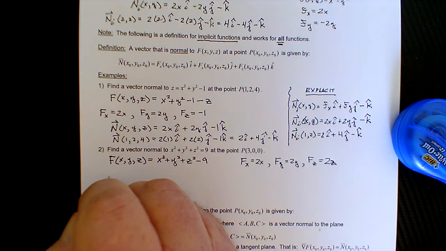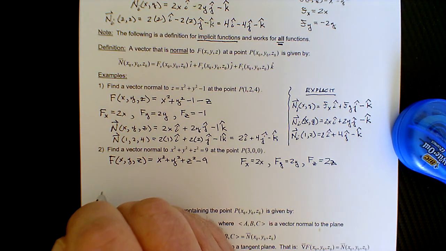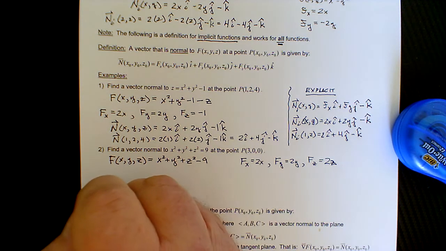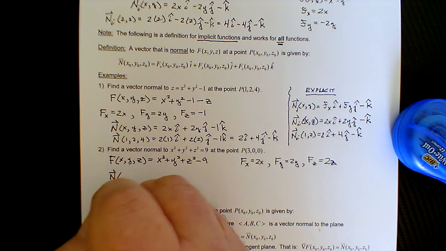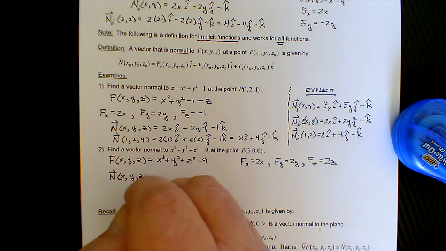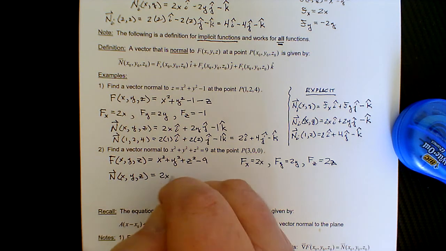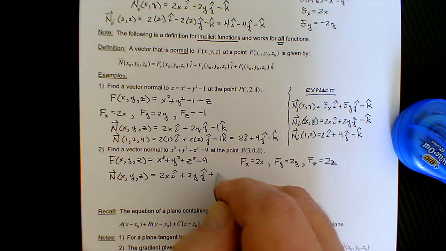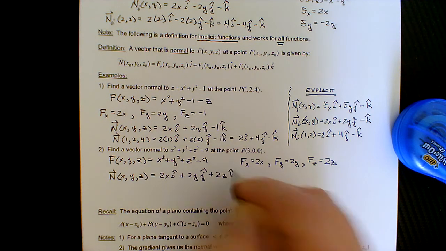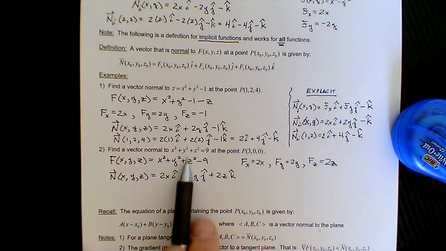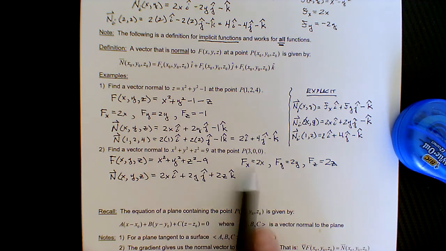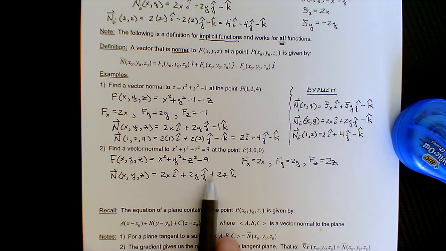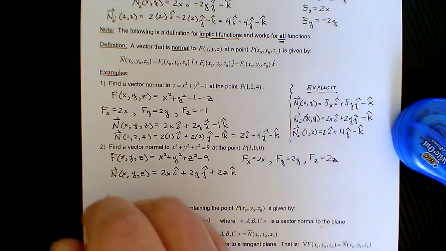So as a general function, a general vector that is, n of x, y, z is just 2xi plus 2yj and plus 2z times k. Now, a function that's this basic, you really don't need to show these partials off to the side if you don't want to. I mean, you could jump right to substituting them into our formula for the normal vector.